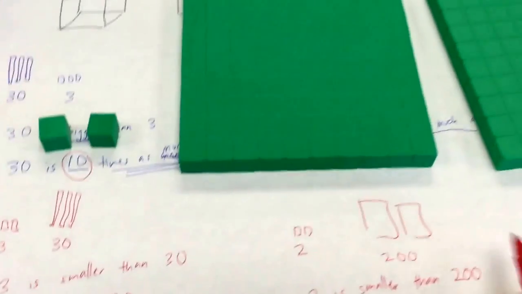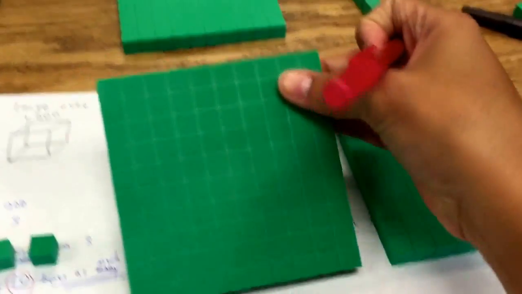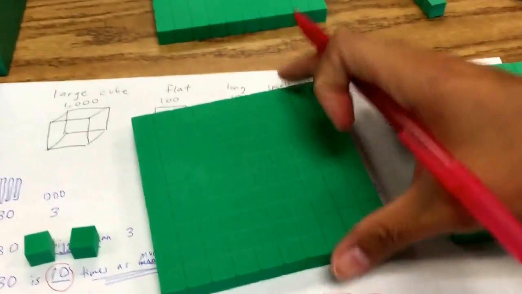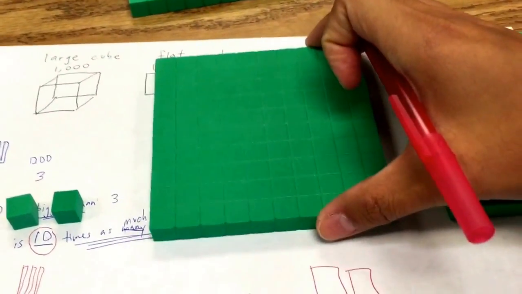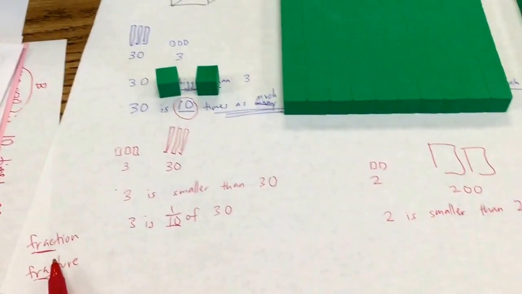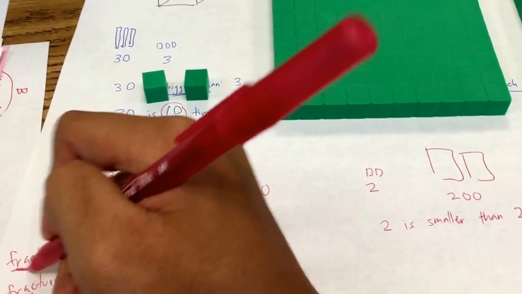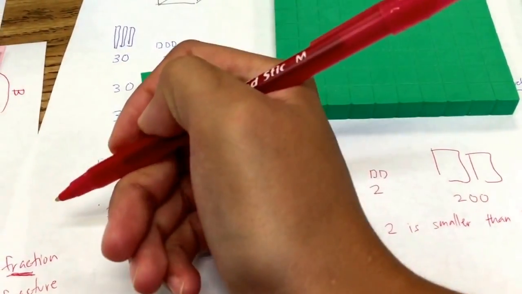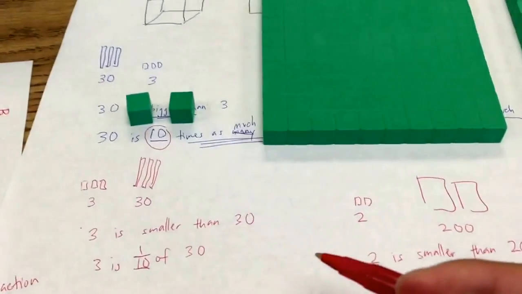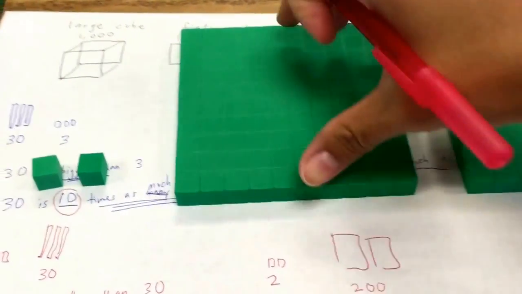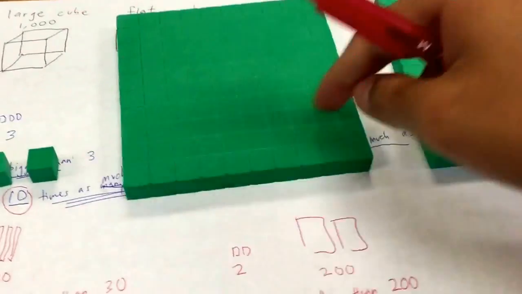Smaller than 200 means that you need to decompose, you need to take this apart, you need to turn this into a fraction. Keep in mind over at the left side how I put the word fraction, and frac is a root word. And frac means to break, just like if you were to fracture your arm. So if we were to break these apart, how many small pieces would we get?